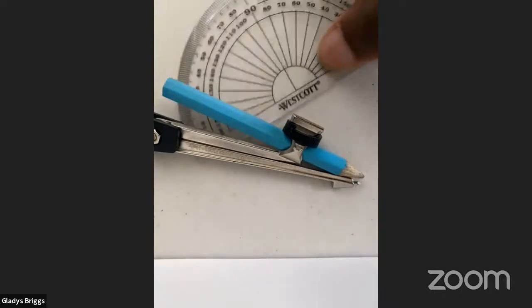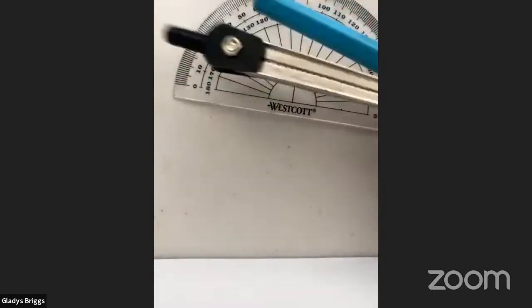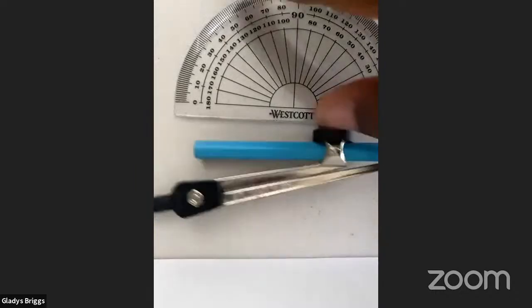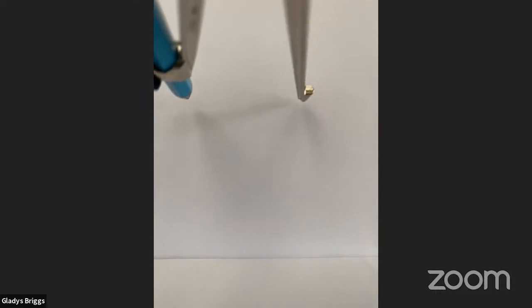This is a protractor. And this is your compass. Okay, you need those two for your pie chart. If you have them, then you can draw with me.